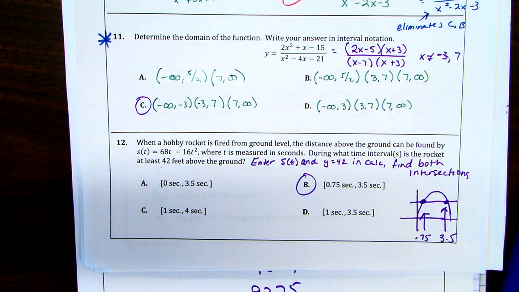So maybe together. Maybe let's change it. Okay, so where is our... and now I'm on the curve right below it.